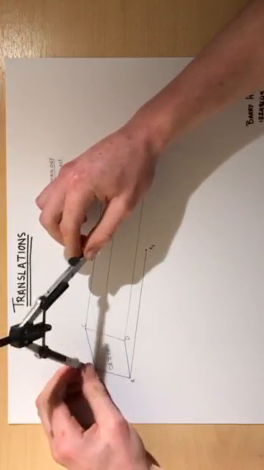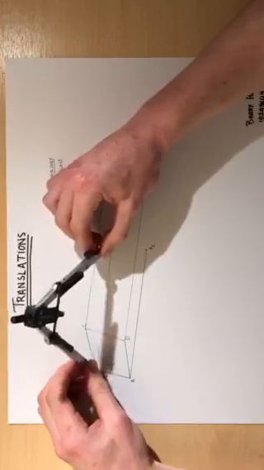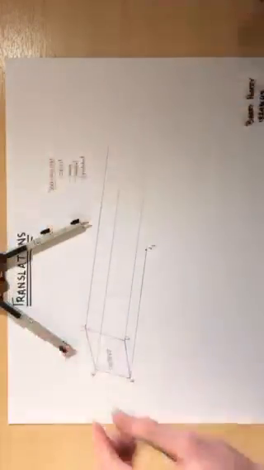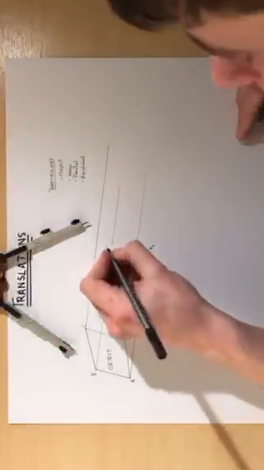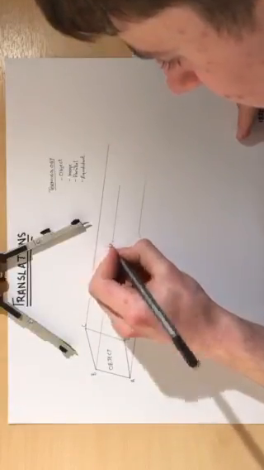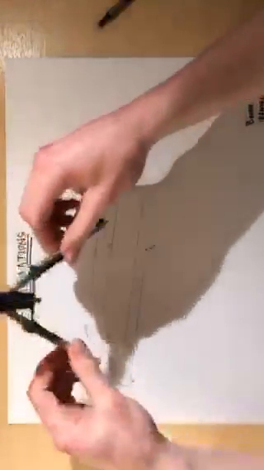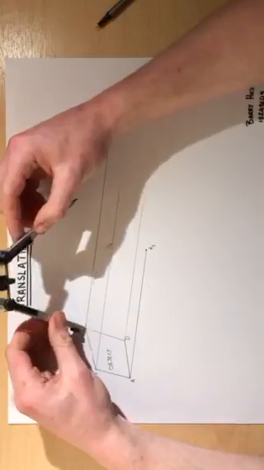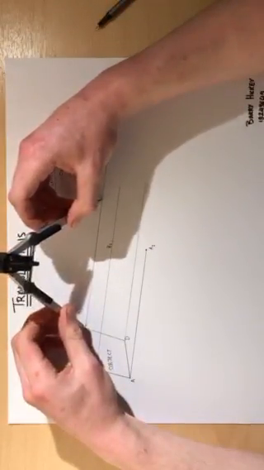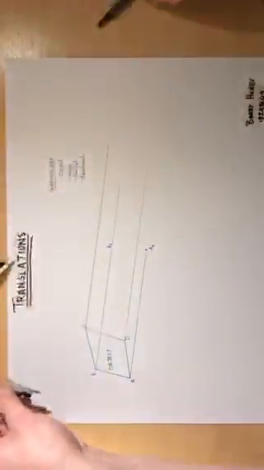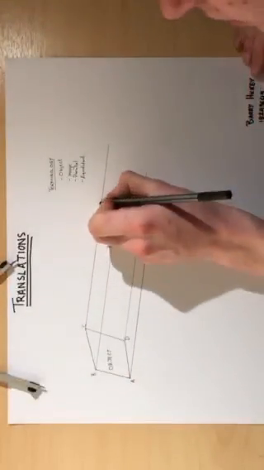Go to B, label this point as B1. Without changing the compass distance, we step off C, label this point as C1.